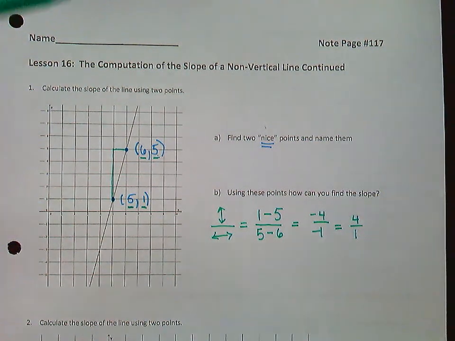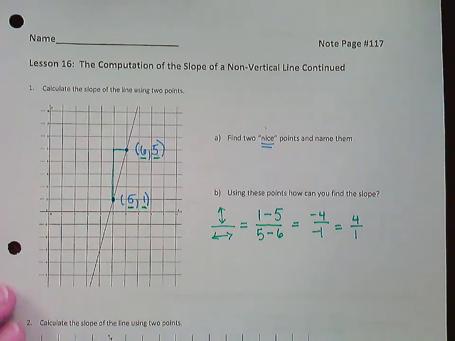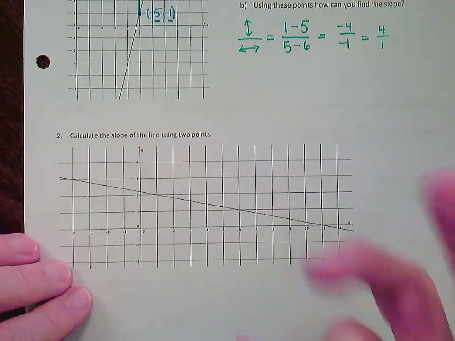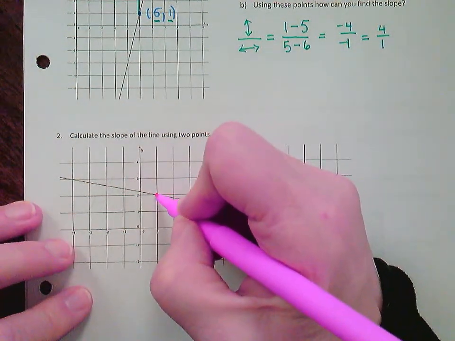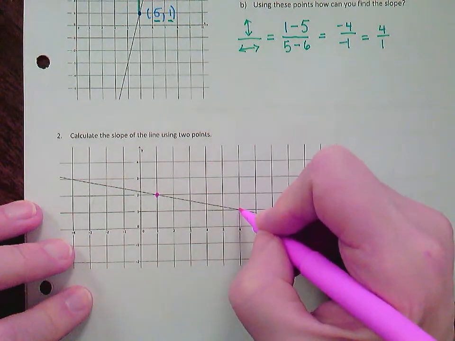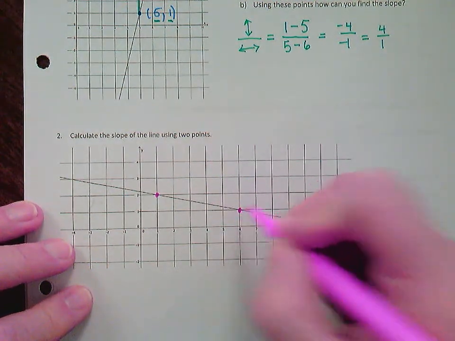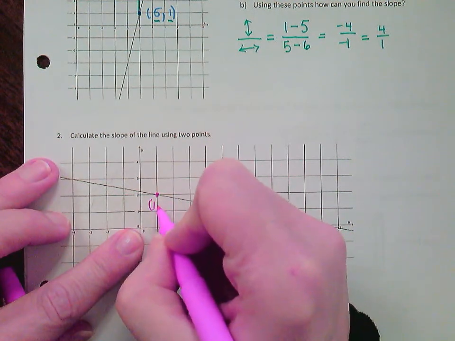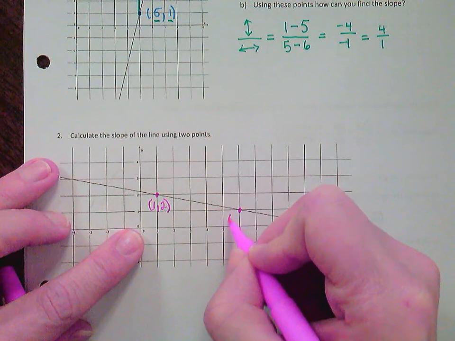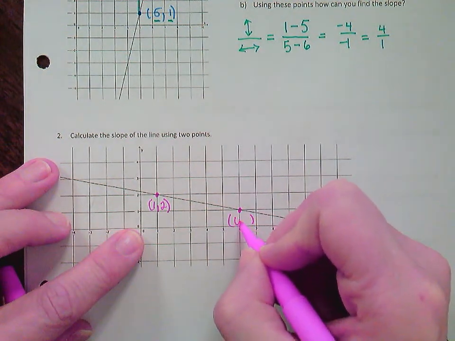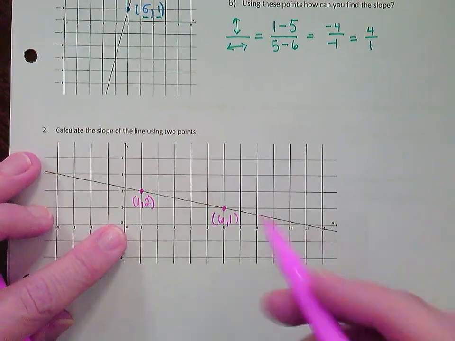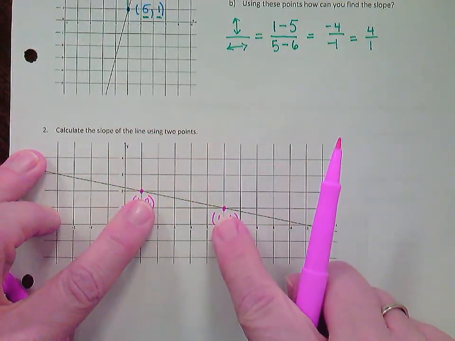Let's try another one. Let's look at this problem here. Again, I'm going to find 2 nice points where it intersects nicely. I'm going to take that point and that point, and I'm going to name those points. This point is 1, 2. This point is 6, 1. Now I'm going to do the same thing to find the slope of the line that passes through those 2 points.